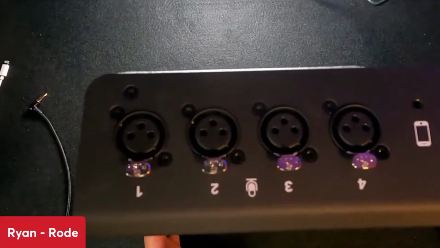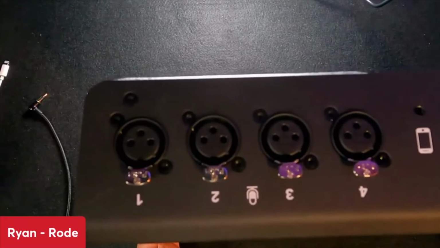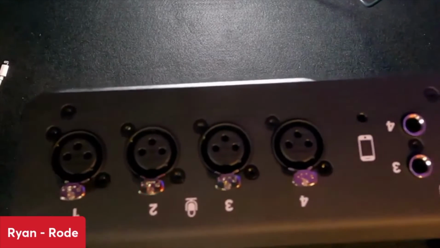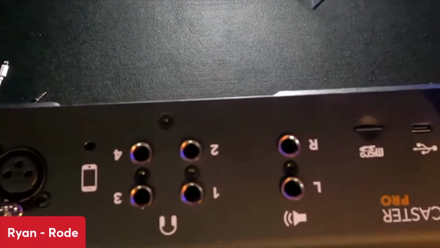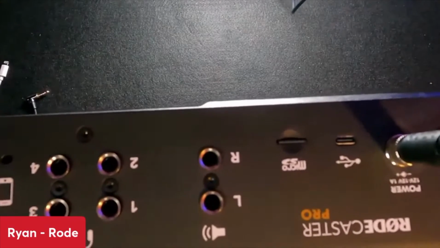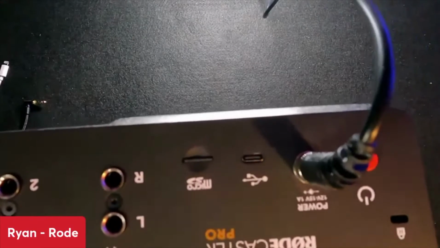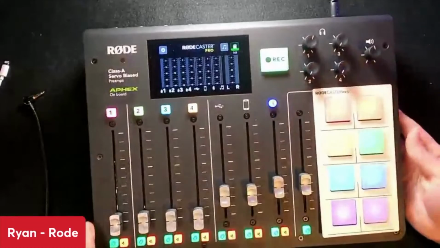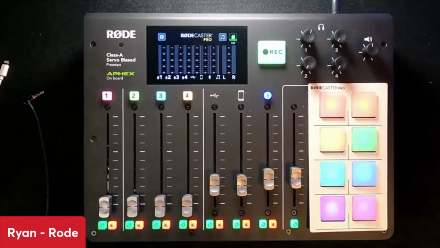Just start from left to right, 4 microphone inputs. Currently not line level inputs. We'll get to that here in just a little bit. But XLR microphones, it was designed as a podcast board, right? Moving along, phone. There's your 4 headphone distros. Left and right output for speakers. Micro SD card, and then your USB-C out to your computer. And finally, power, right? So very simple. Very easy to understand from a mixer standpoint. Knowing those ports and exactly what they're doing is a crucial thing for any of you trying to use this outside of the podcast space and into the streaming and or DJing space especially.